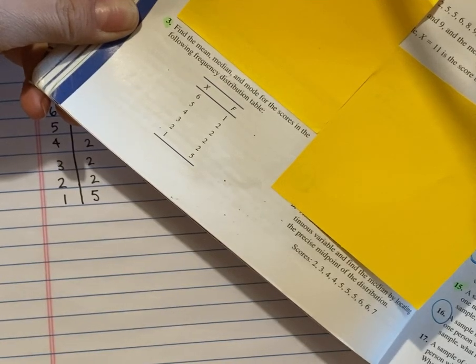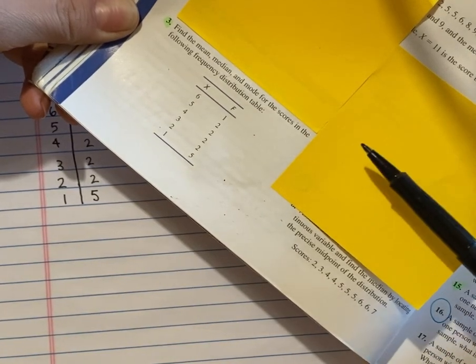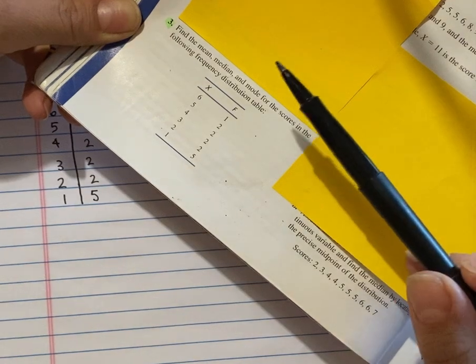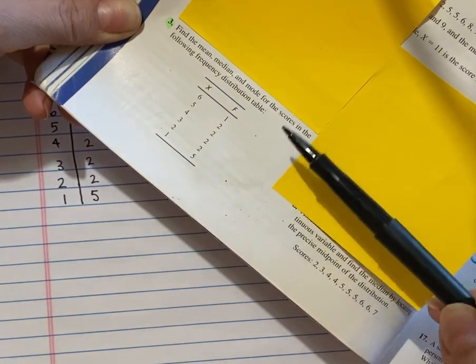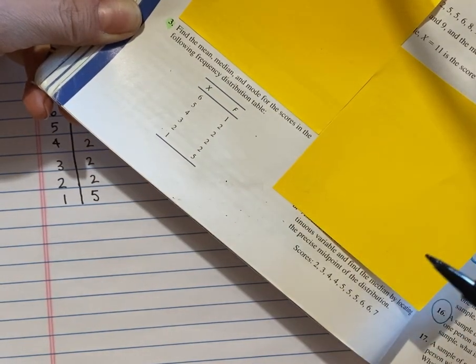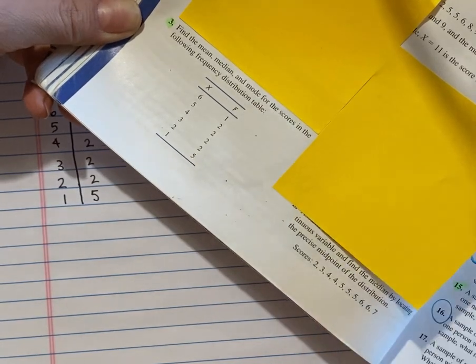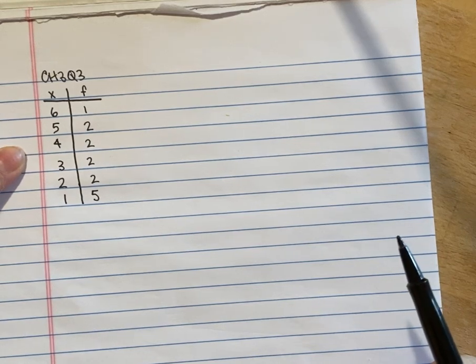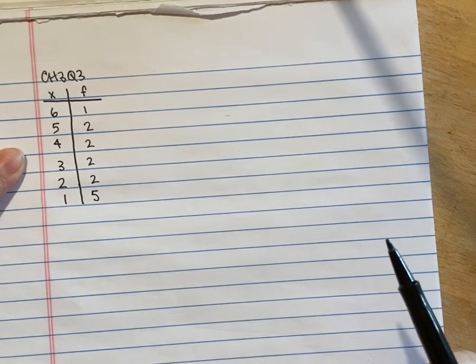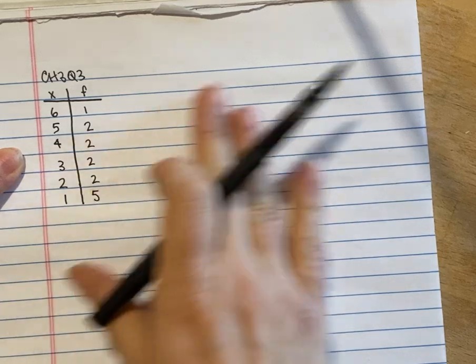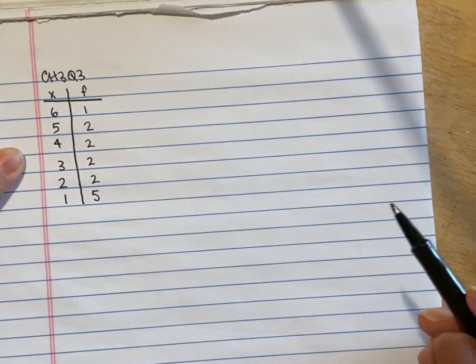This question is Chapter 3, Question 3, and it asks, find the mean, median, and mode for the scores in the following frequency distribution table. And then it has the scores and their frequencies. What I've done already before starting to record is I've written out those values. I like to have them written on my page because then I don't have to keep referring back to the question.